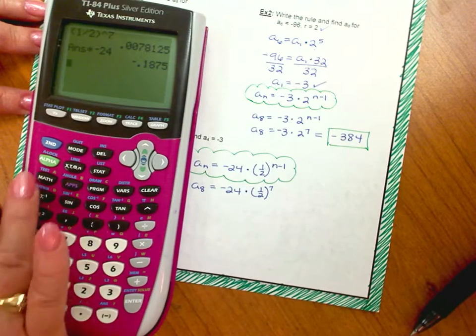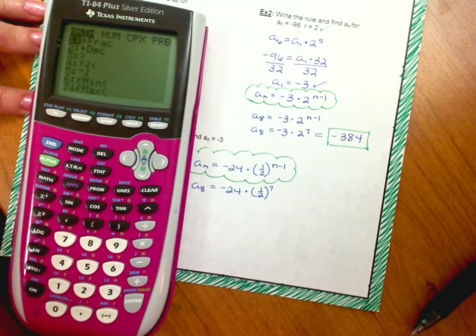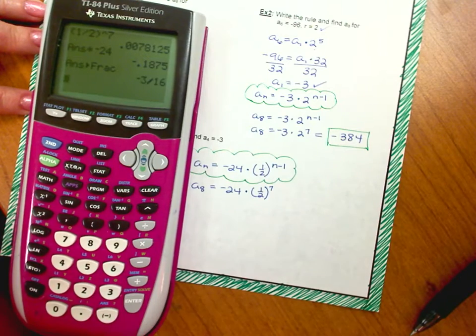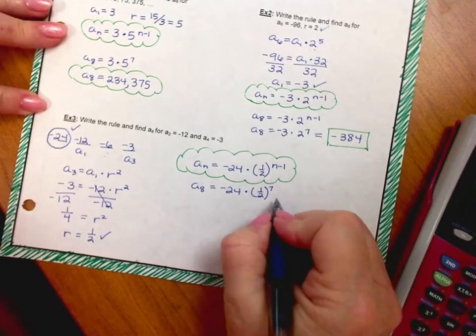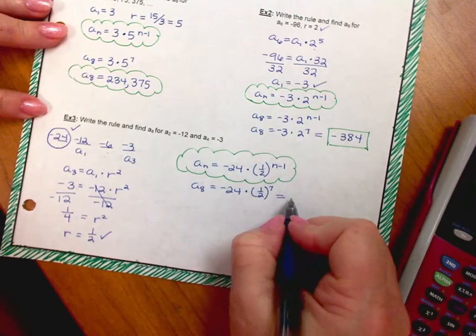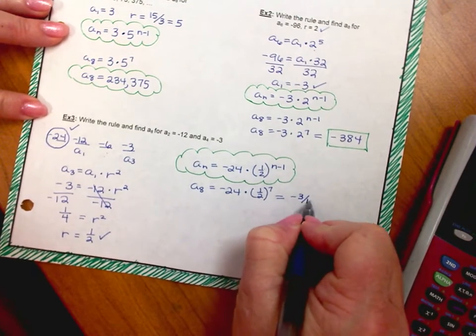Okay, I still have a really ugly decimal here. So I'm going to hit my math button. You can hit your ABC button. And I'm going to press 1 for fraction. And I get negative 3/16. Okay, so the answer then for a sub 8 is negative 3/16.